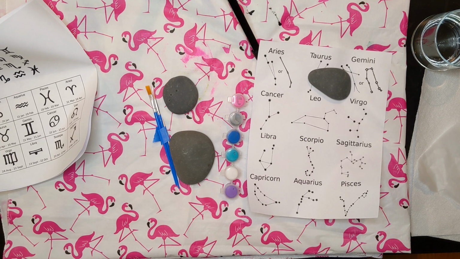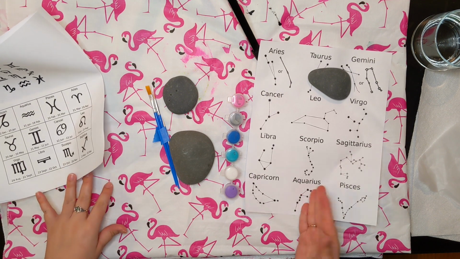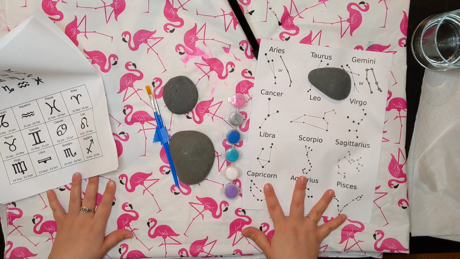Now that we know more or less how to obtain the information regarding what our sun, moon, and rising signs are, we'll have a better idea, if you plan to do your own, what symbols or constellations you might want to do.